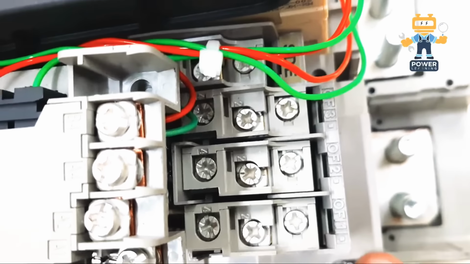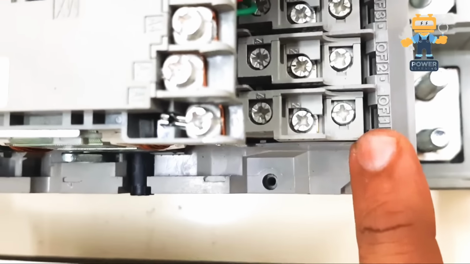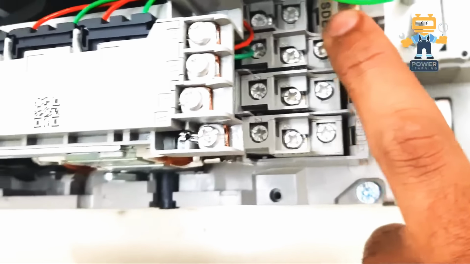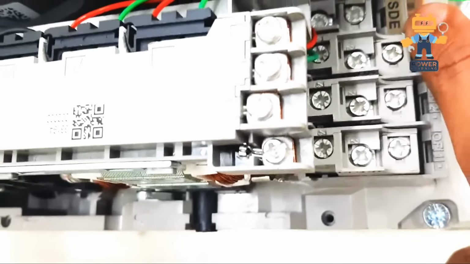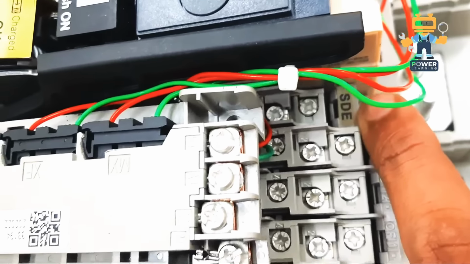Okay, after that, if you will see here, we have OF1, OF2, OF3. So these are auxiliary contacts. We have three terminal blocks, and this is SDE. This is also an auxiliary contact, but it will give you only the status of tripping. This is only for breaker tripping status.